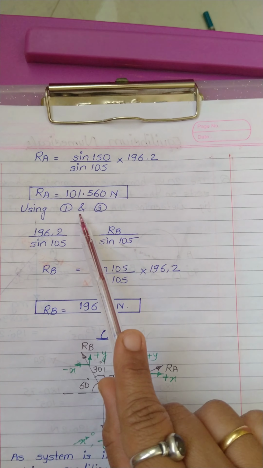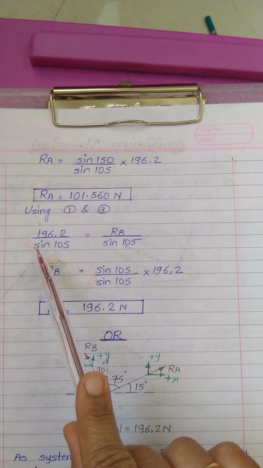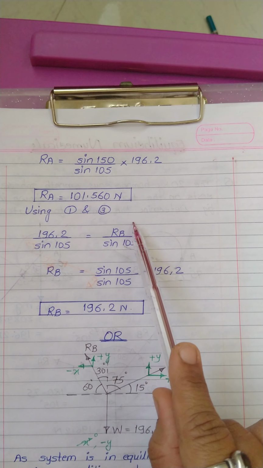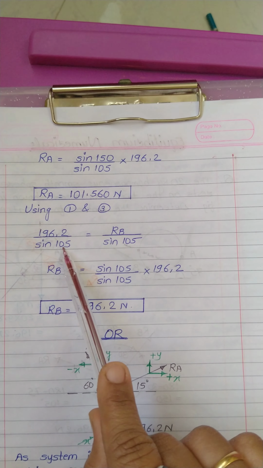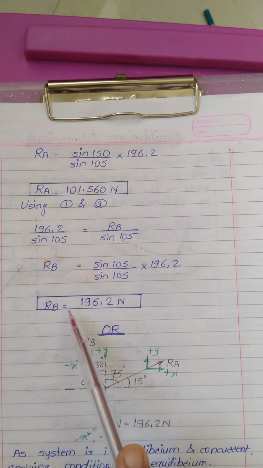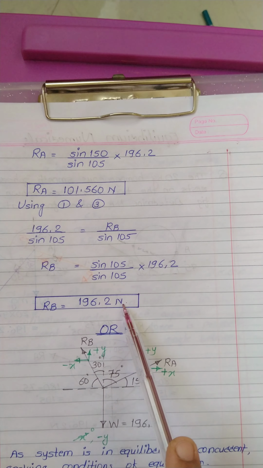Now, after using first and third, 196.2 upon sin 105 equals RB upon sin 105. Again, go for cross multiplication. From this, you will get RB as 196.2 Newton.